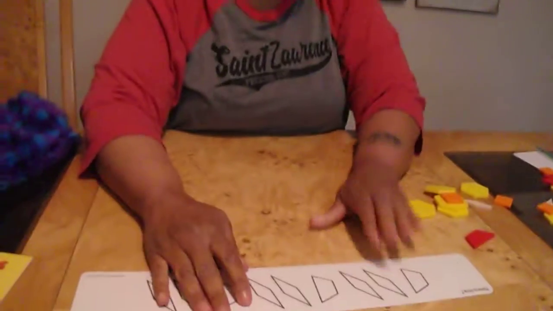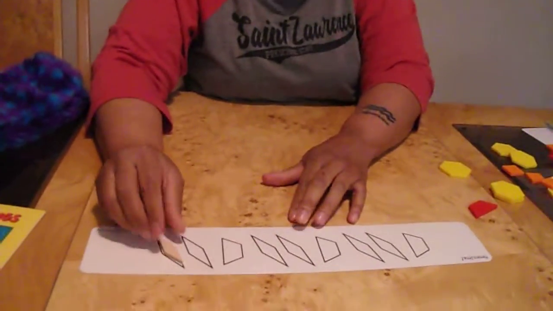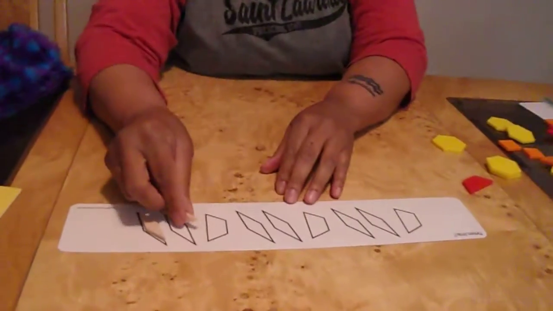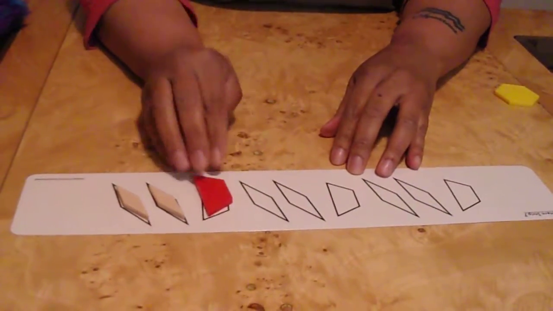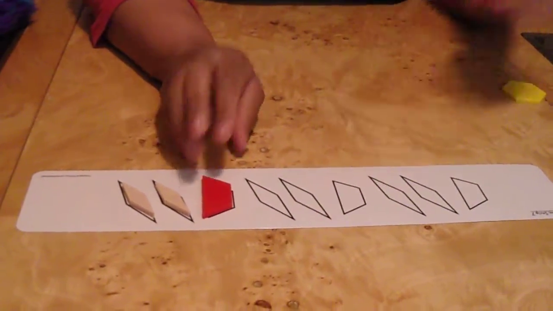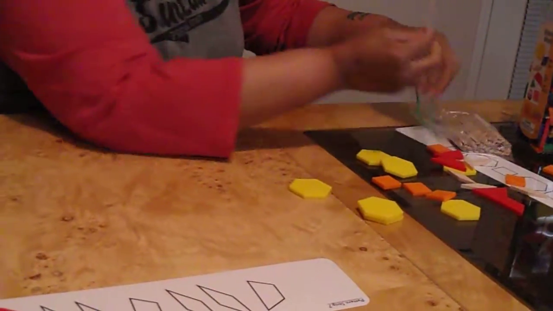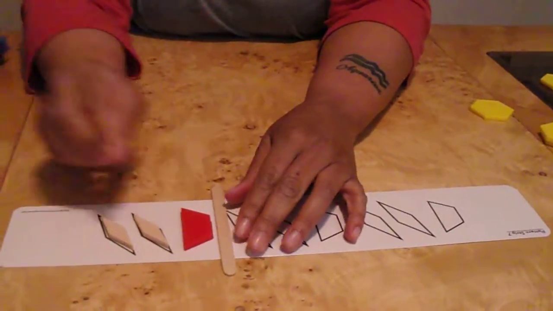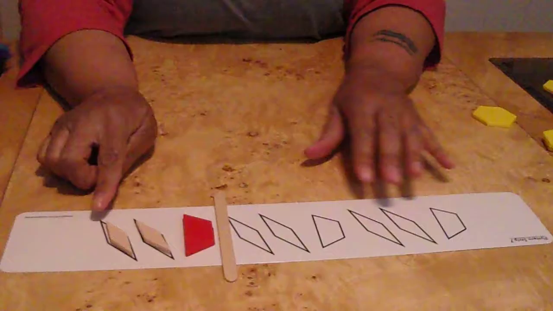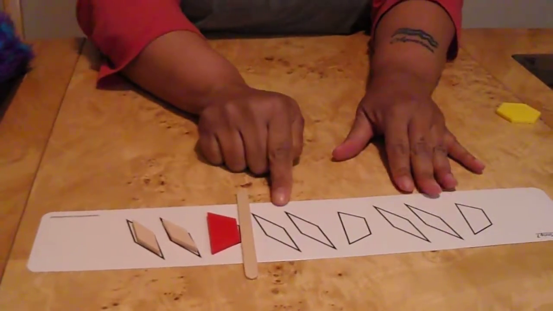So I have my pieces here. Rhombus, rhombus, and trapezoid. That's our pattern. And remember, we use our sticks to let us know where our unit stops, and then where it starts back up. So rhombus, rhombus, trapezoid, and then it starts again.